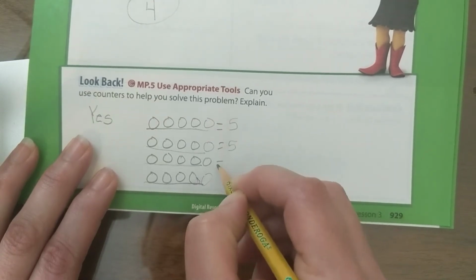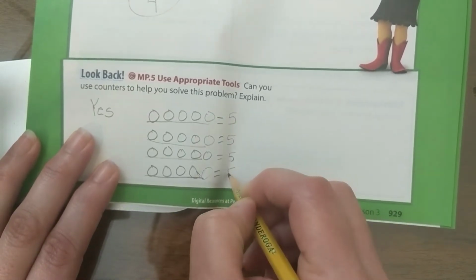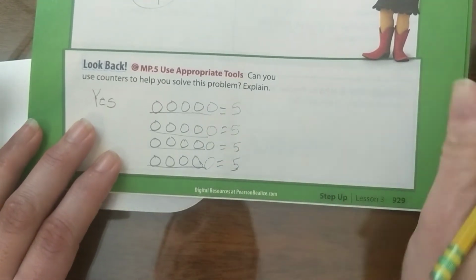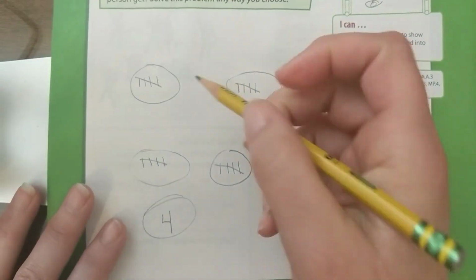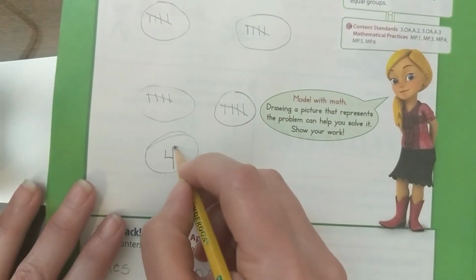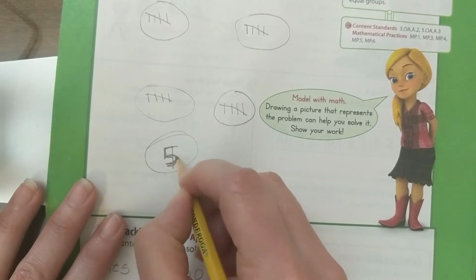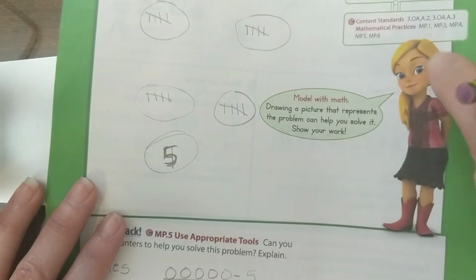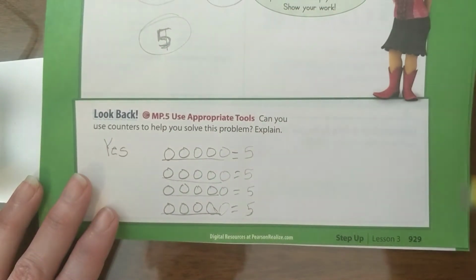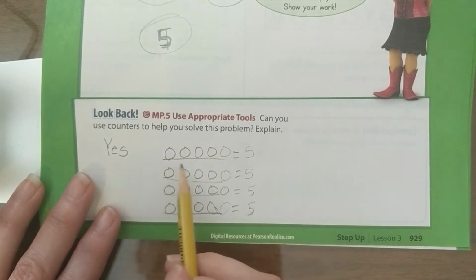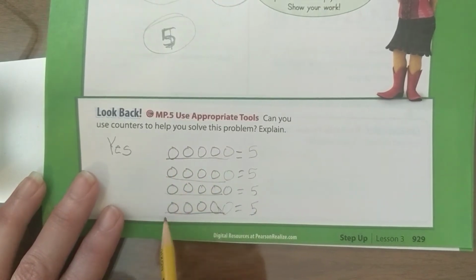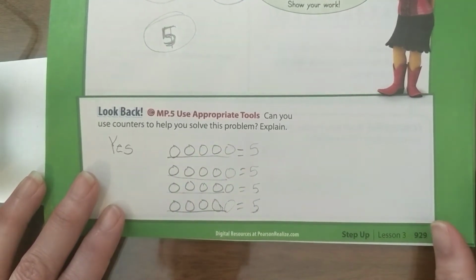And I realize right now that I'm writing this that I wrote the wrong number up on top. They didn't each get 4 apples, they each got 5 apples. I'm sorry, there were 4 friends, but they each got 5 apples. I apologize. Okay, and here we see it with counters. They each got 5 apples. Okay, let's move on to the back side.